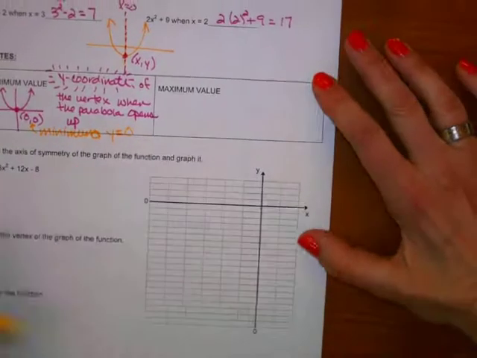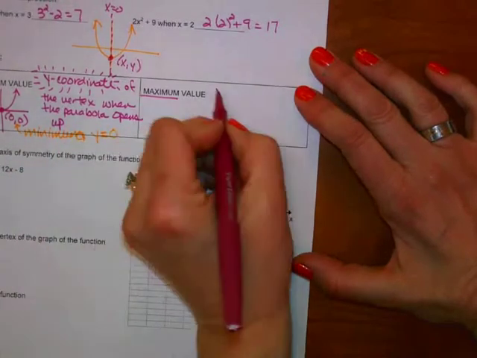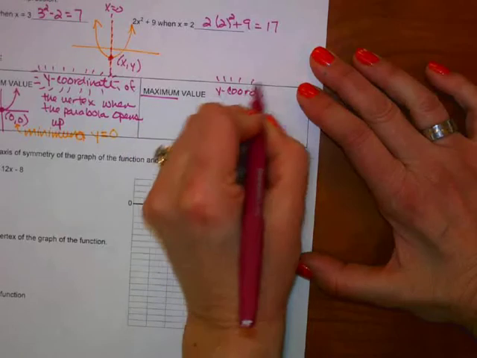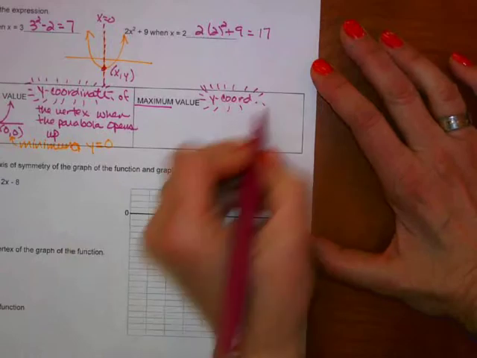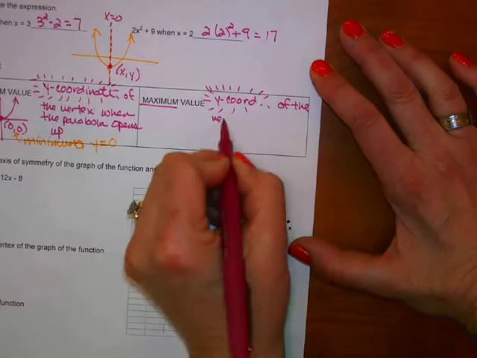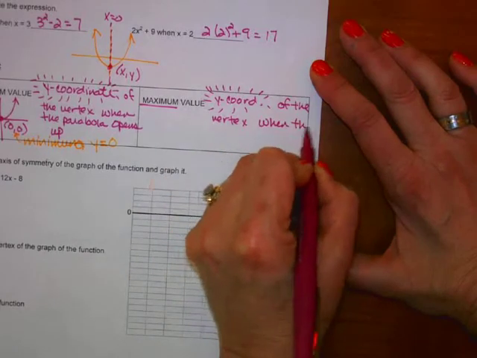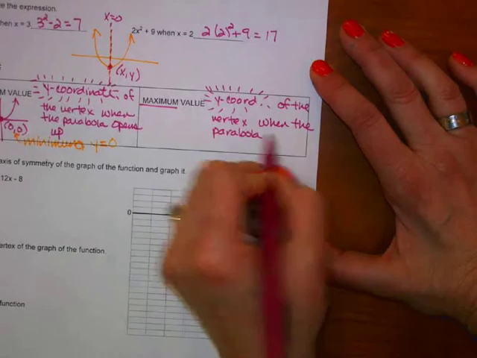Let's keep going. The maximum is the y-coordinate. I'm going to abbreviate this, but I am going to emphasize it again. It's just the y-coordinate of the vertex when the parabola, what do you think? Opens down.